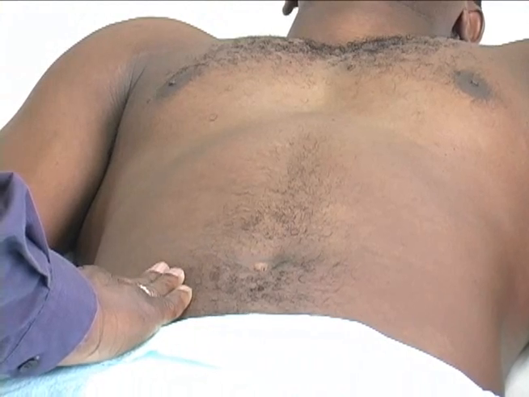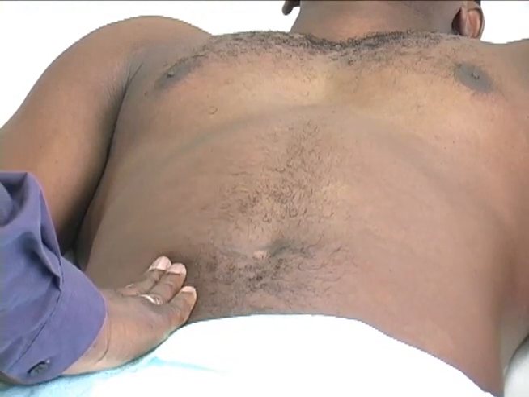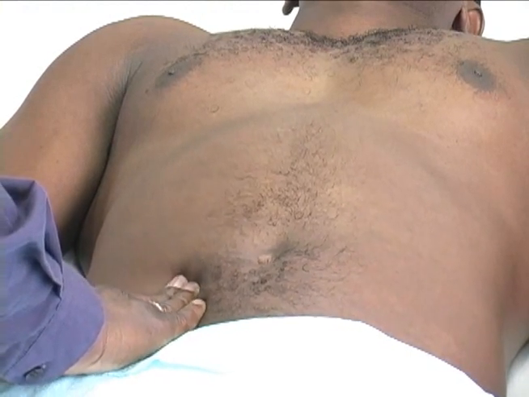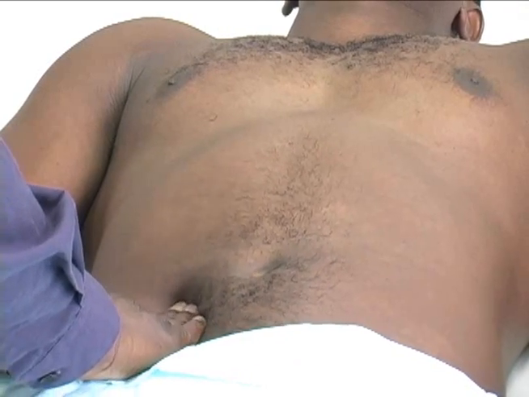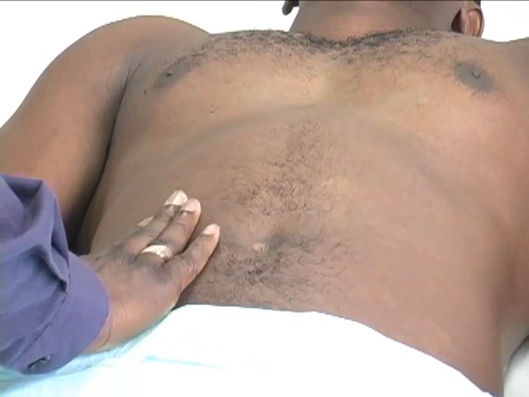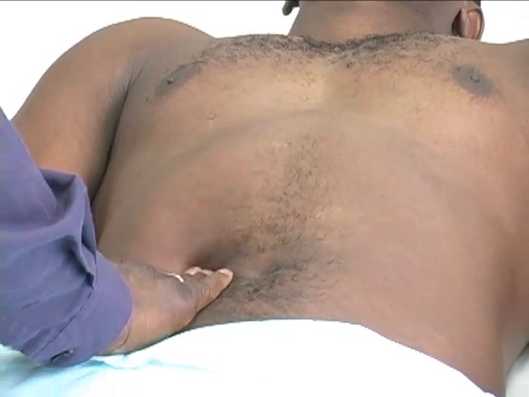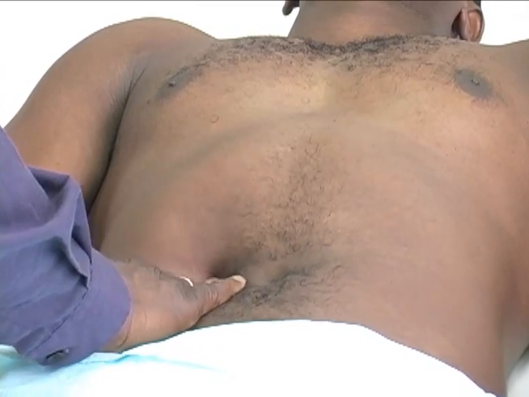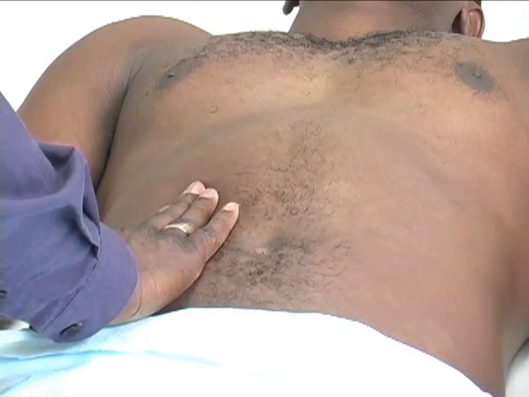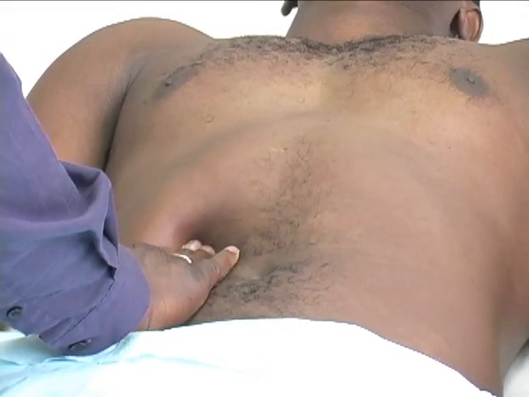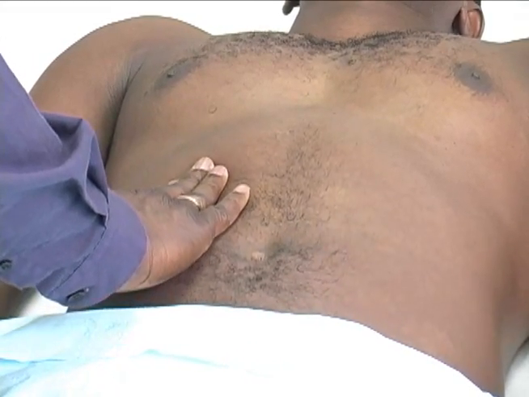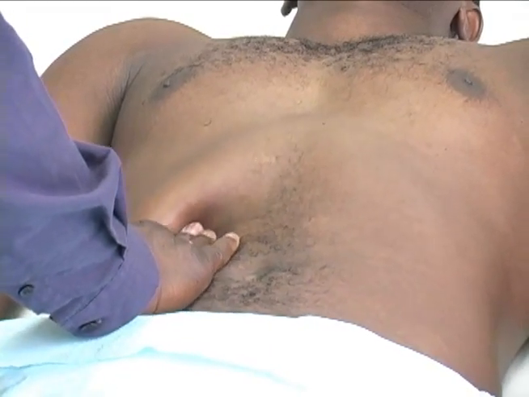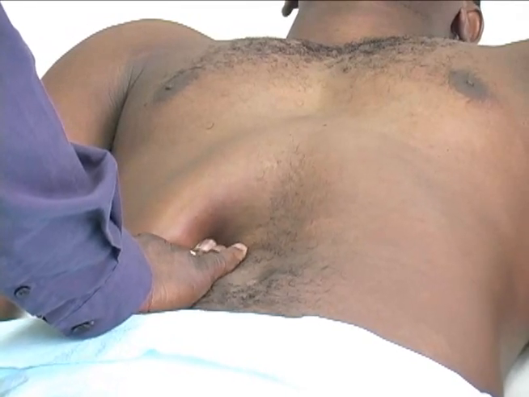Ask the patient to take deep breaths in and out with the mouth open, depressing the fingers into the abdomen on expiration. As the liver moves up and down, eventually the lower edge of the liver may be felt hitting against the fingertips. This may not occur until the subcostal area is reached.